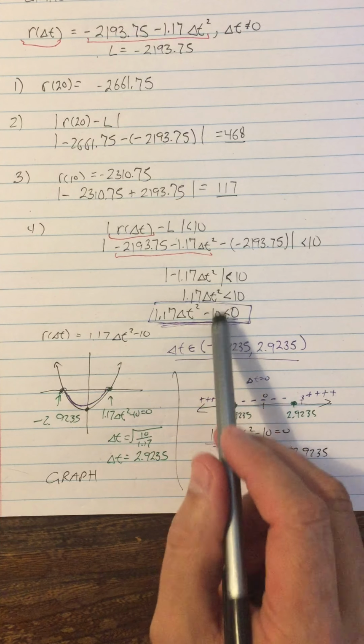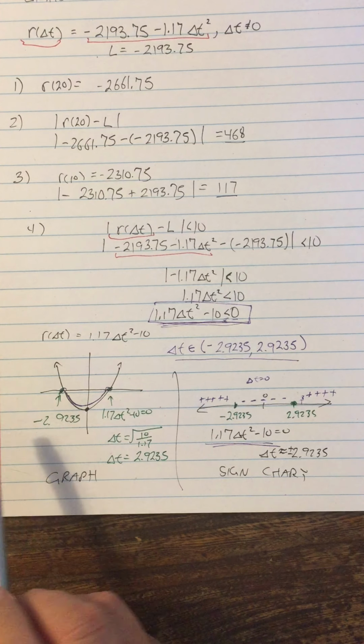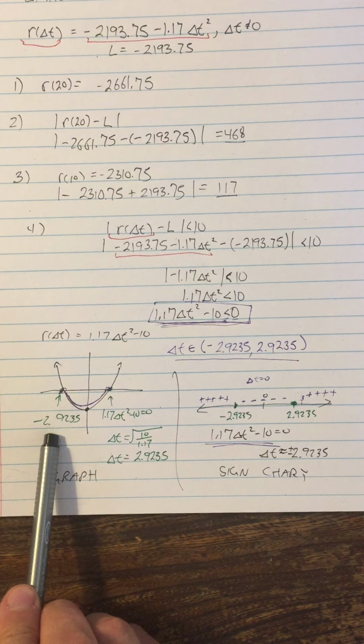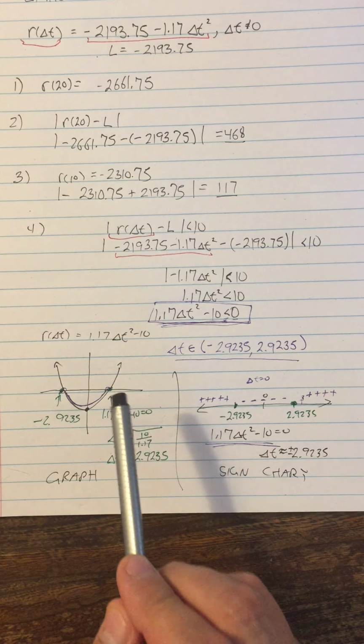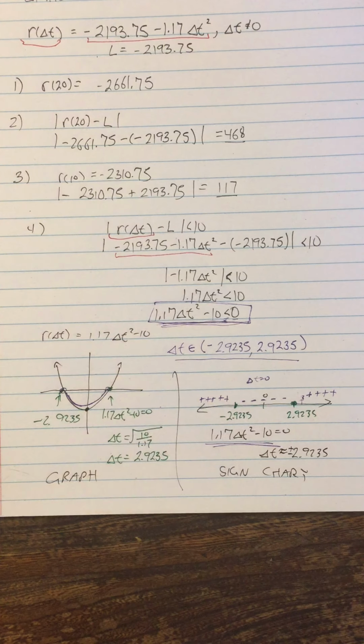I don't have to test the intervals. And if this had been greater than 0 instead of less than 0, I would know that the solution would be negative infinity to negative 2.92, union 2.92 to infinity.